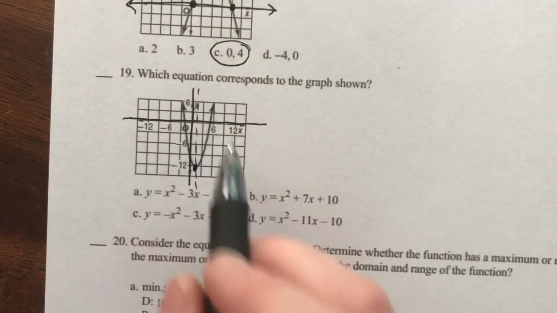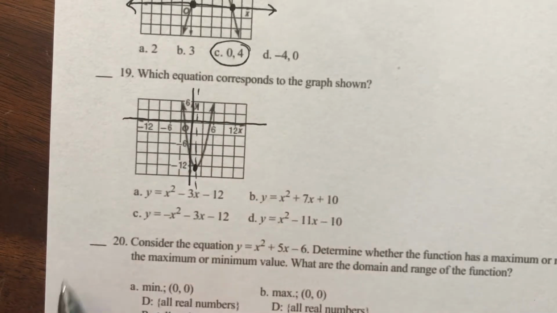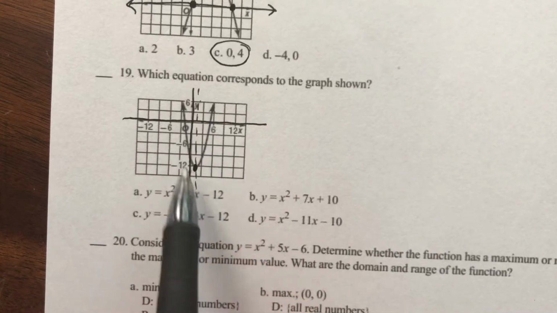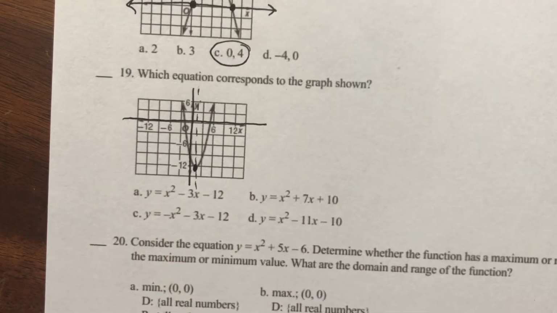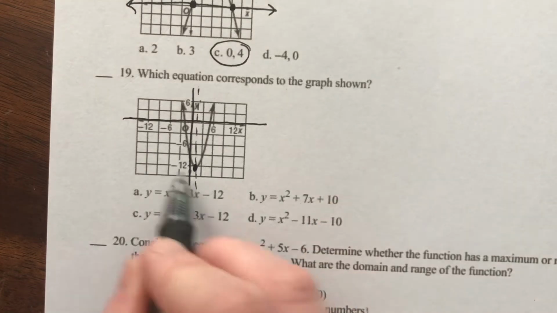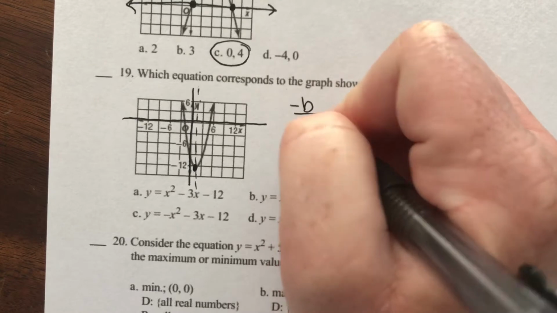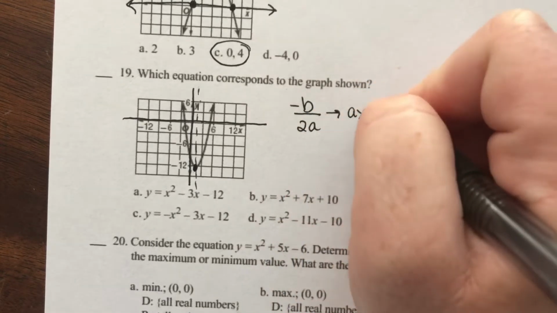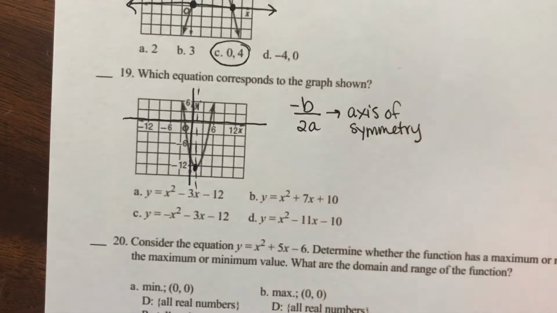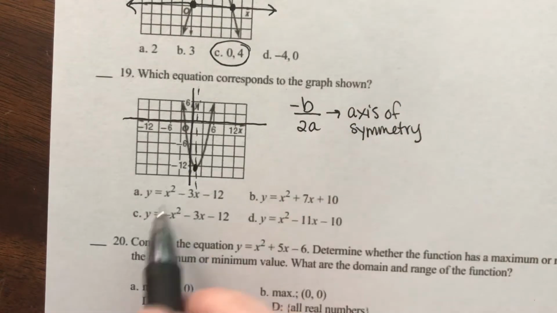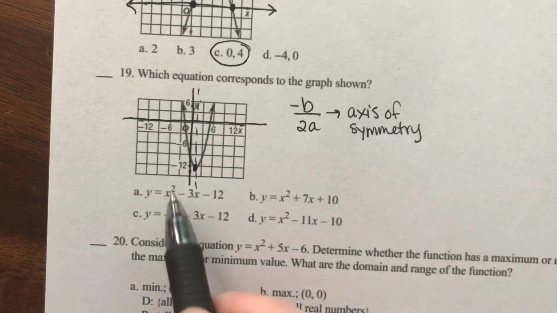If I look at these boxes, they're each 3 units in this graph, right? And this vertex is about halfway, so it's about 1.5 is my axis of symmetry, when x is 1.5. So one of these equations, when I use negative b over 2a, remember that's my axis of symmetry formula, has to be close to about positive 1.5, right? So let's start trying them out.